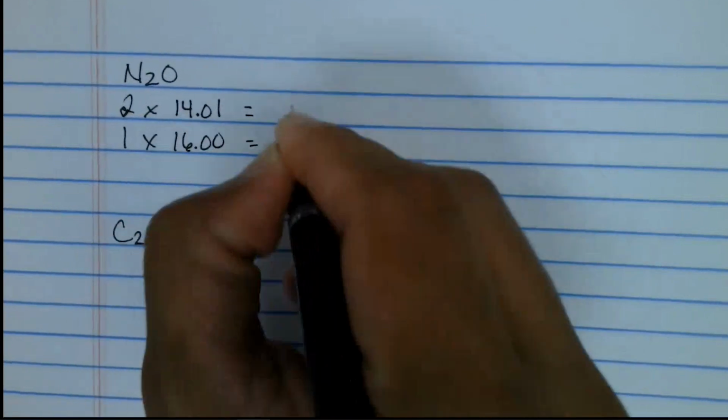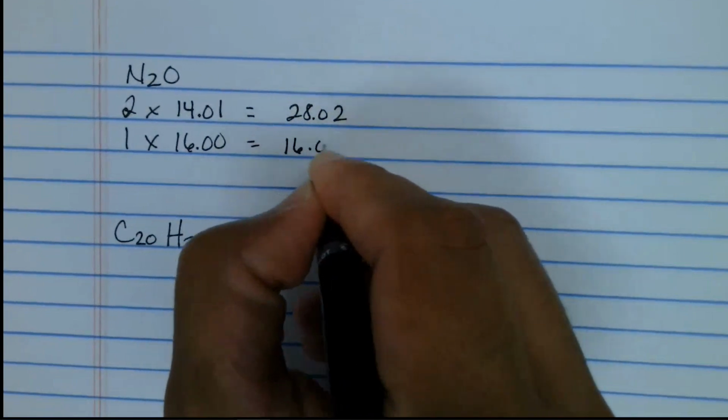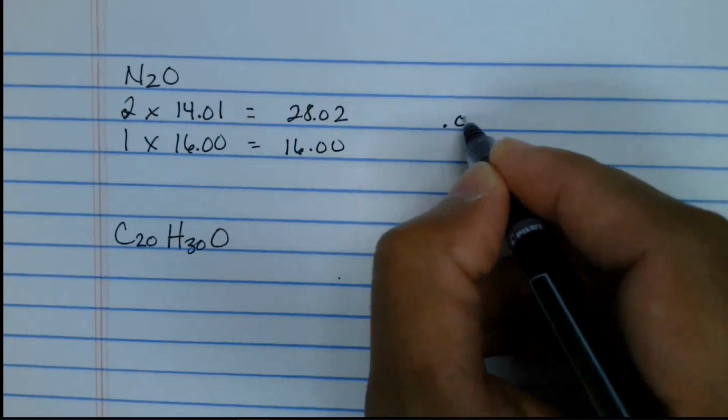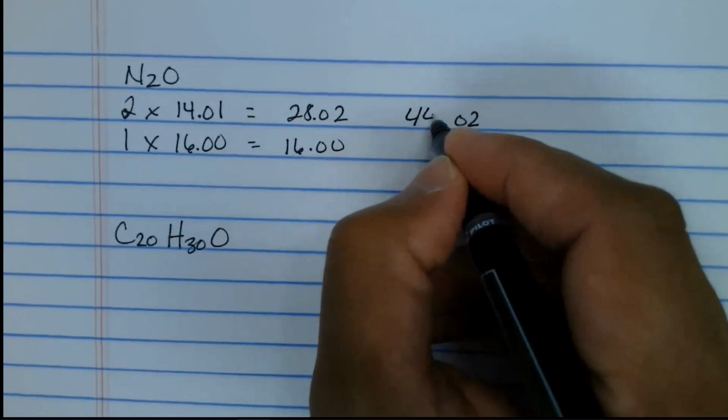Pretty cool stuff. So just take 2 times the nitrogen. So nitrogen on your table, 14.01. 1 times oxygen, which is 16. And just add that together. So this is going to be, what is that, 444?